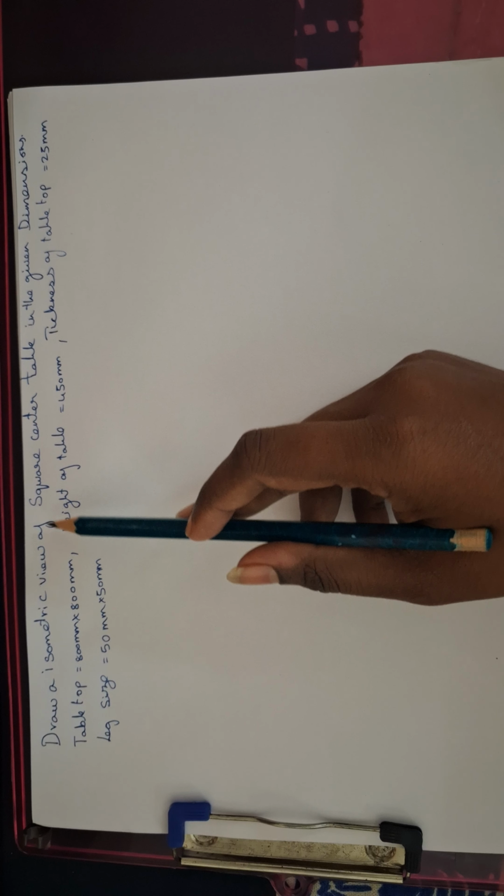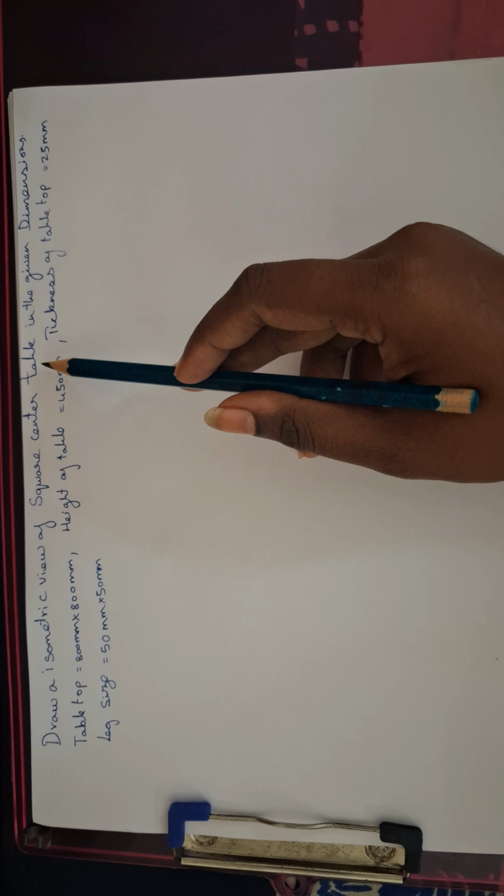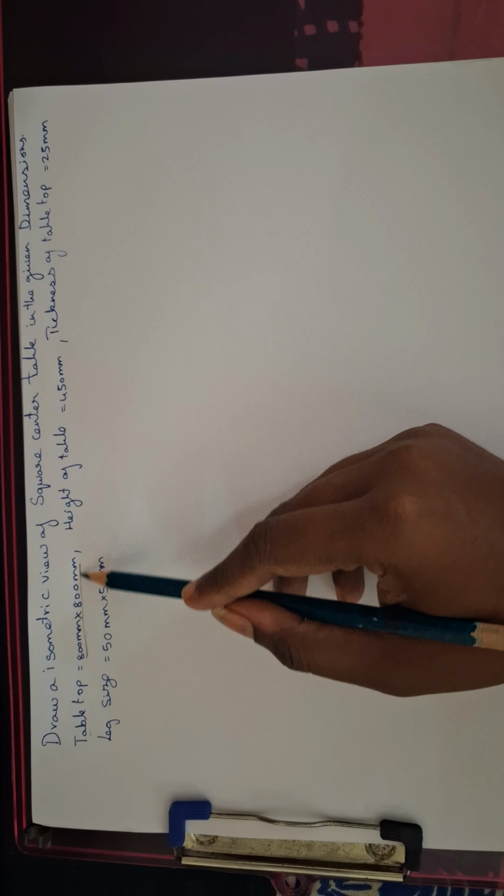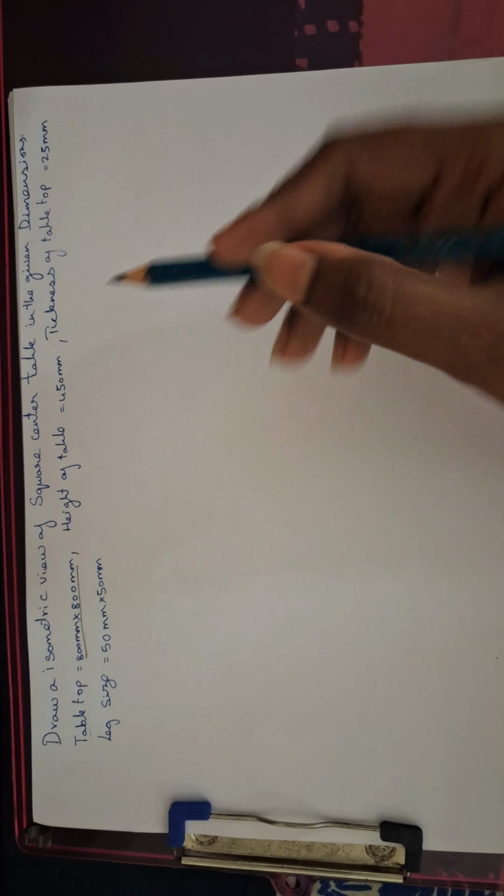Good day, girls. Now we are going to draw the isometric view of the table. Okay, we have to read the question properly. Here in the question, it has given: draw isometric view of square center table in the given dimension. The table top is 800 mm by 800 mm.